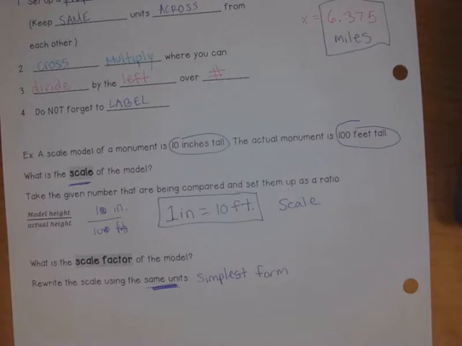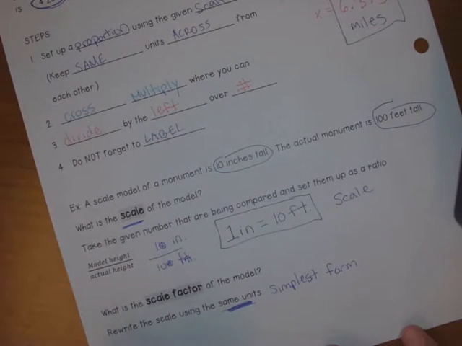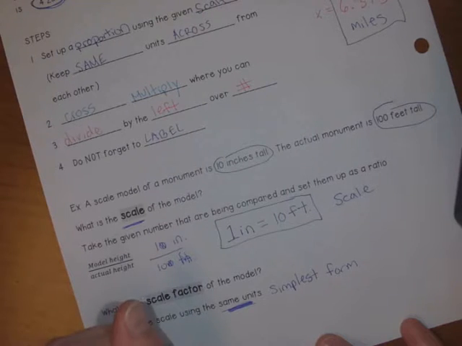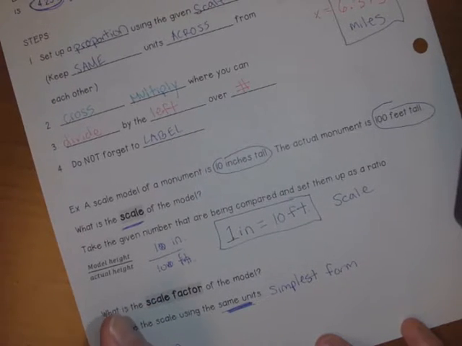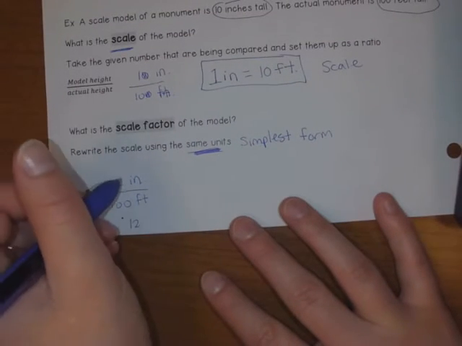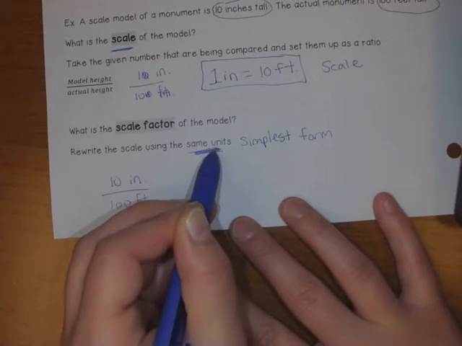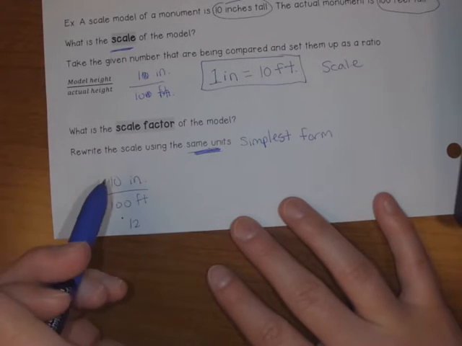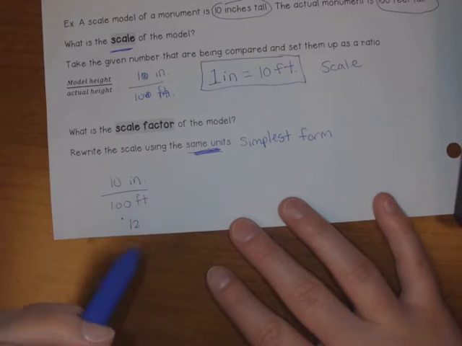For example, if you had 10 inches over 100 feet, you have 10 inches to 100 feet, and we want them in the same units, which means they either both need to be in feet, or they both need to be in inches.